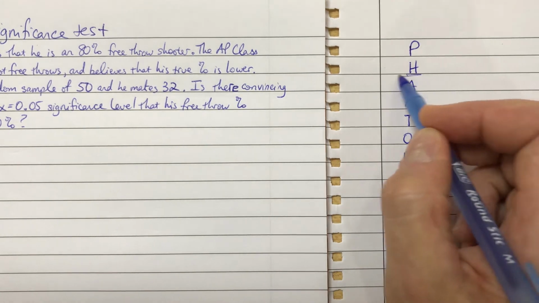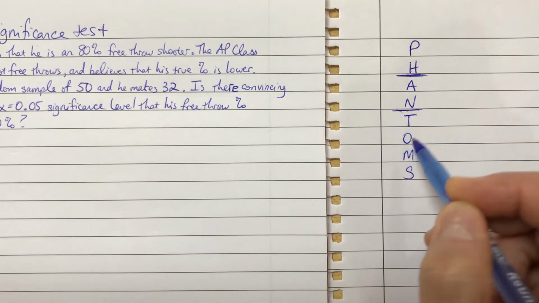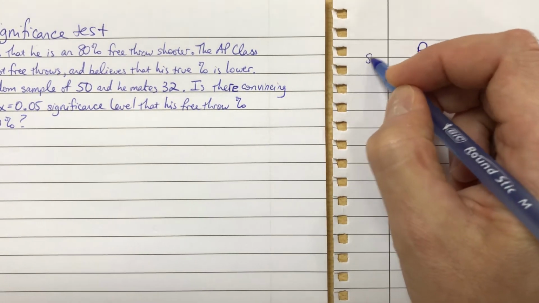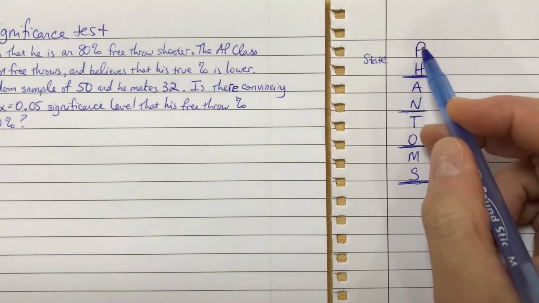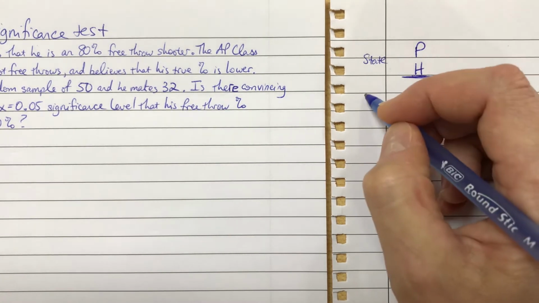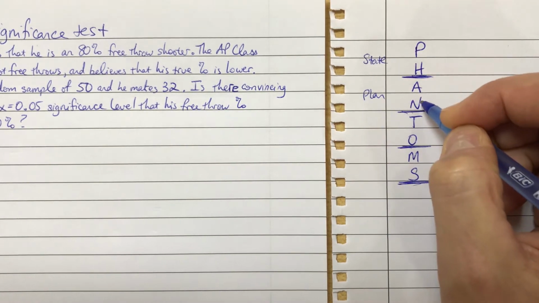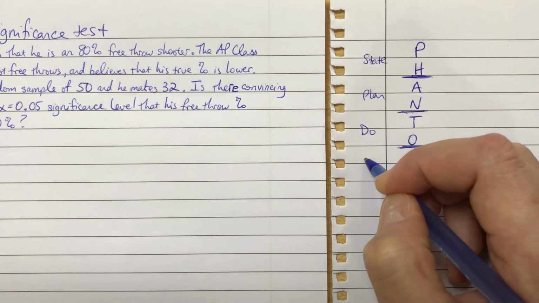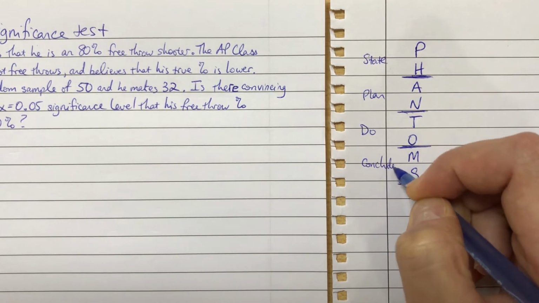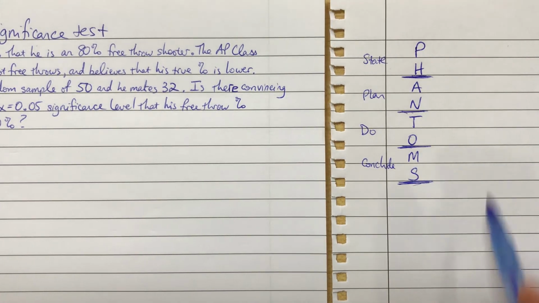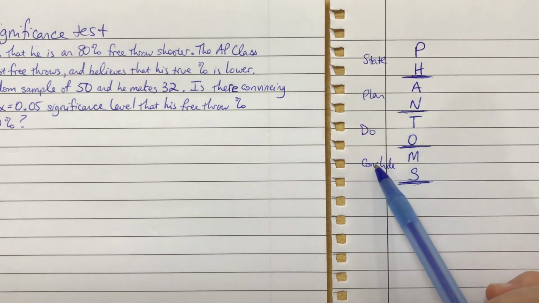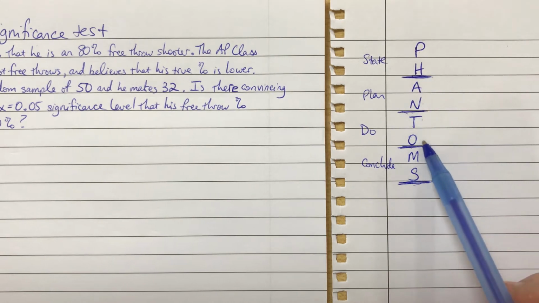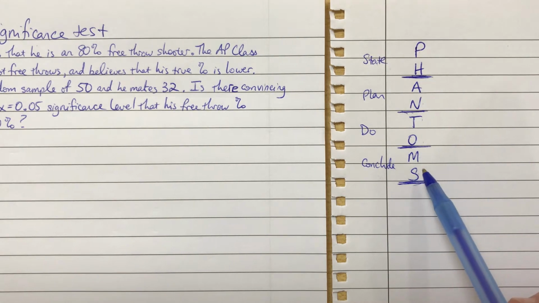The P and the H go together, the A and the N, the T and the O, the M and the S. Basically, this is what the book says is state, these two, and then plan is these two, and then do, and then conclude.